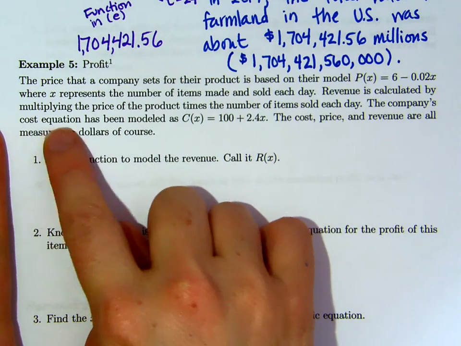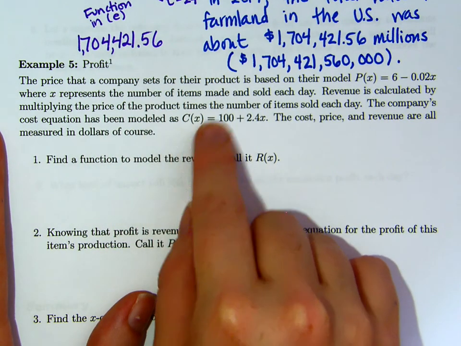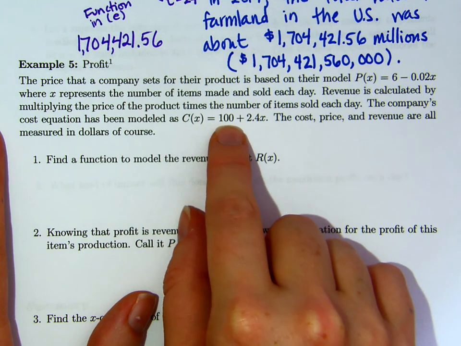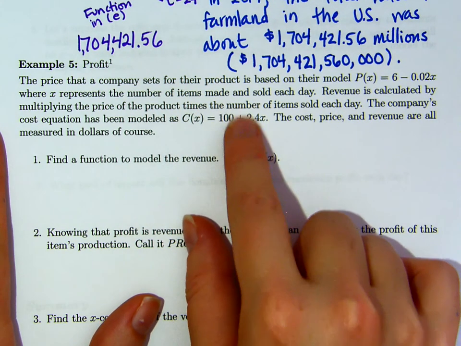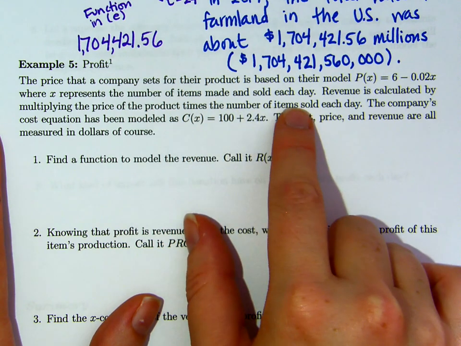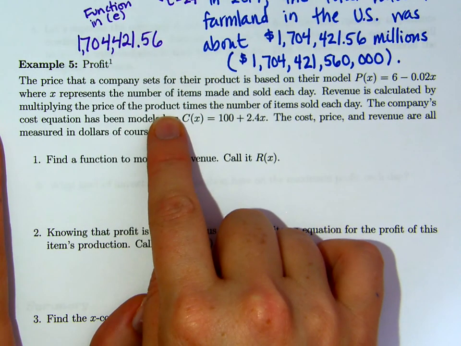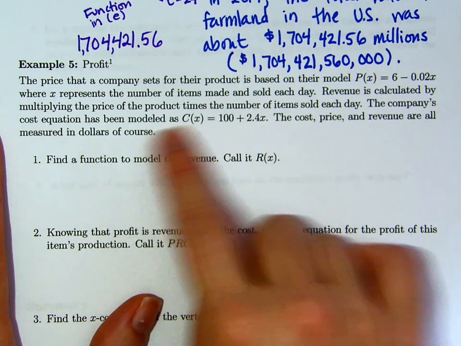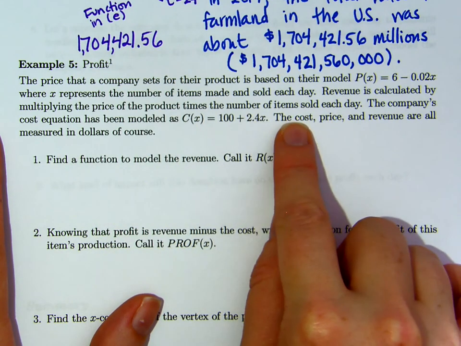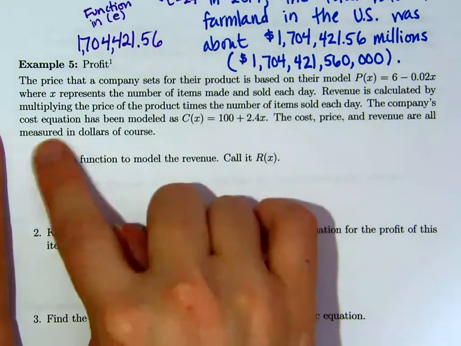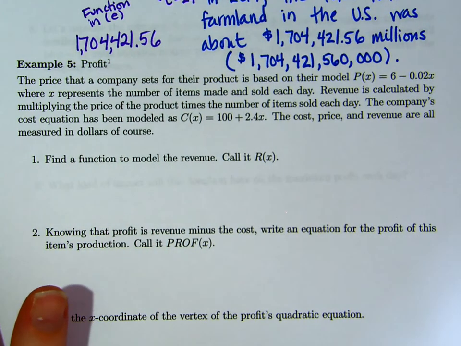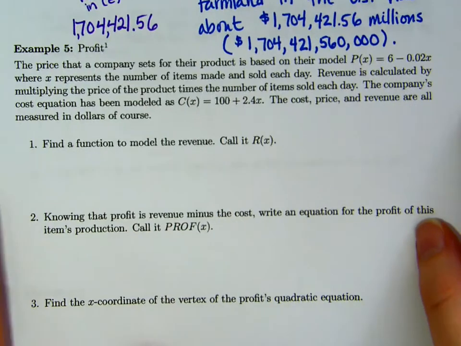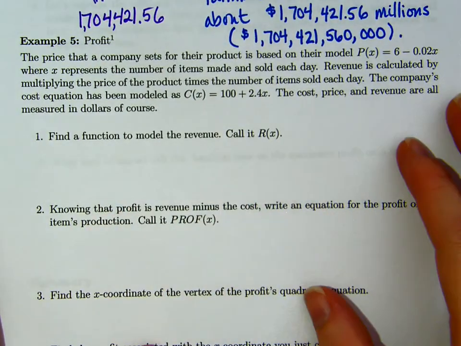The company's cost equation has been modeled as cost is equal to 100 plus 2.4x, where again, x represents the number of items that would be made every day. The cost, price, and revenue are all measured in dollars, as opposed to thousands of dollars or whatever.